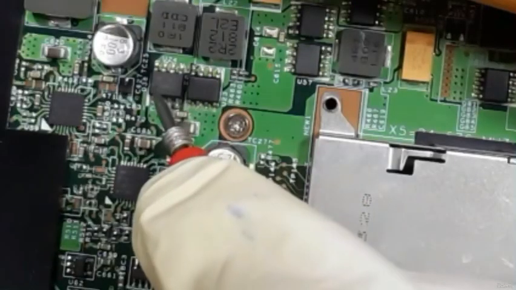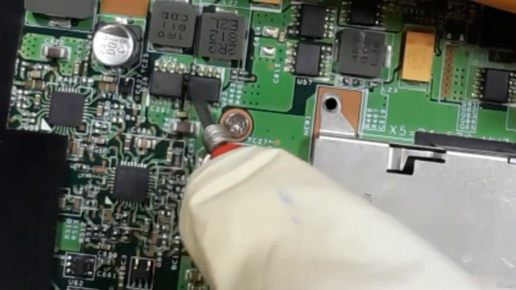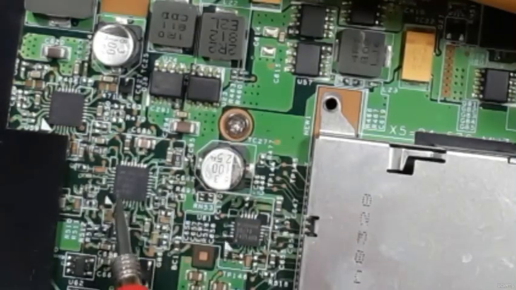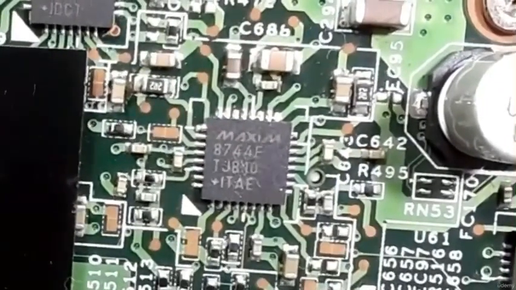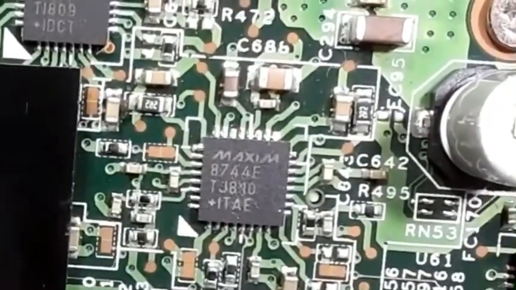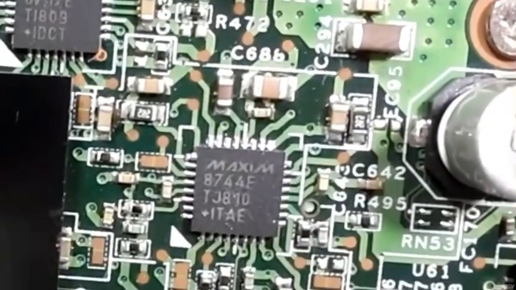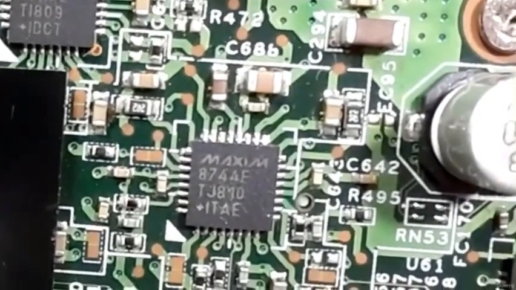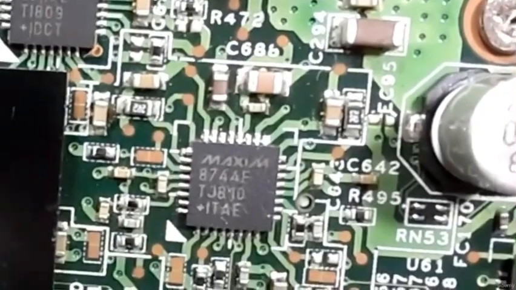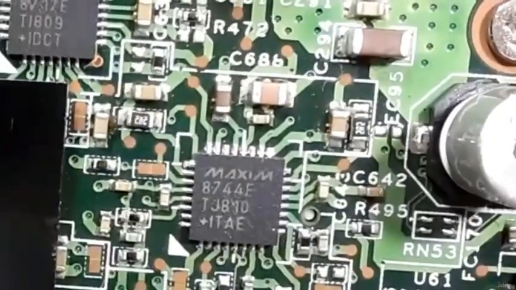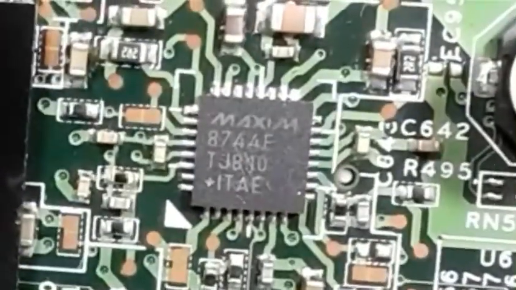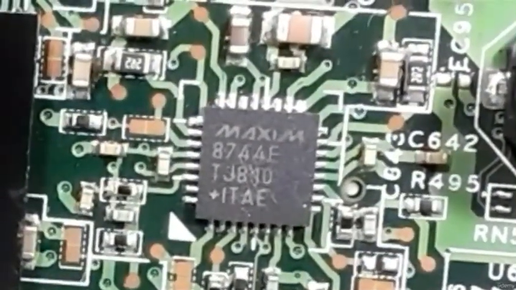This MOSFET doesn't receive any control signal at the gate, which means maybe the problem is in this IC. So let's check its reference. As you can see, Maxim 8744A. So let's go to the computer and look for the circuit diagram of this IC, Maxim 8744, in order to know about its pin configuration. Okay, so let's see the computer.